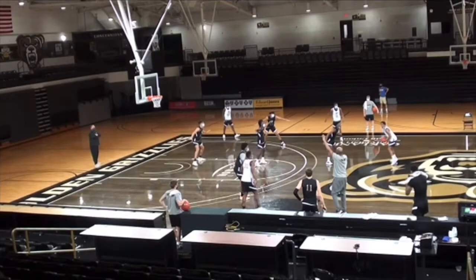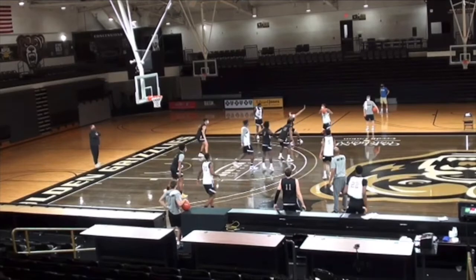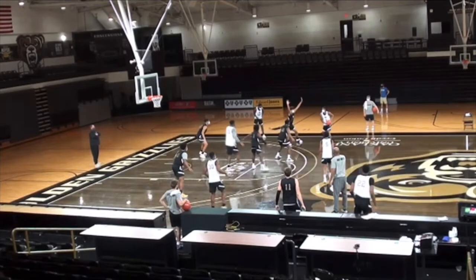Okay, so this is a mess right here. Look at this right here. The ball's going to get swung to the wing right here. Look at this, we got two people guarding the ball. All right? So look at all the options the offense has. This short corner's wide open.